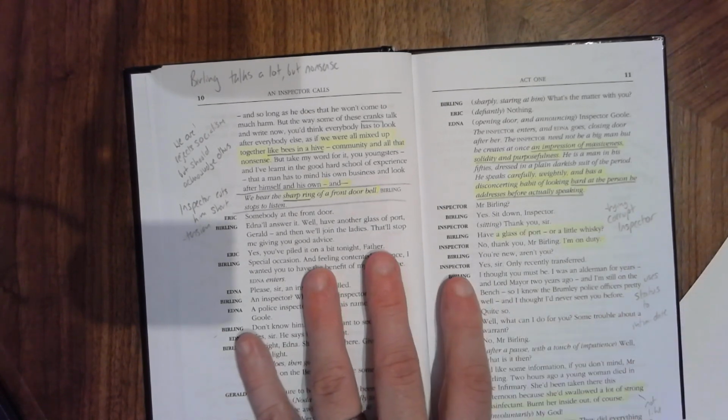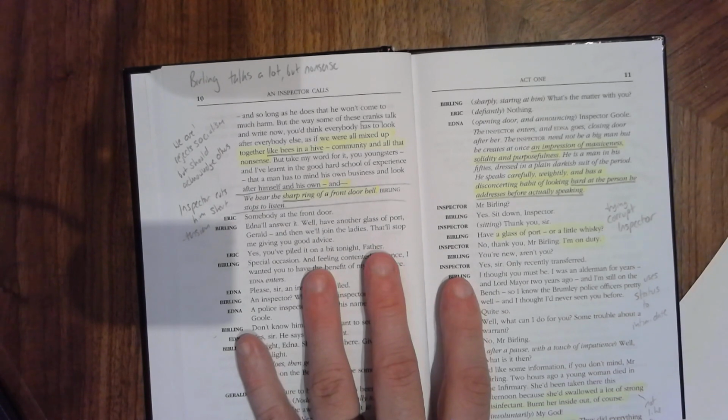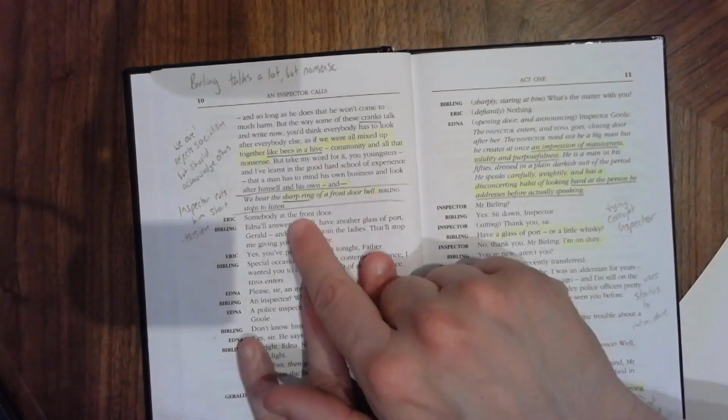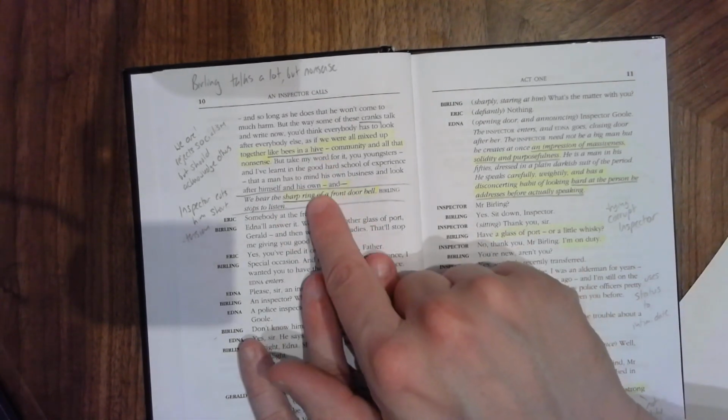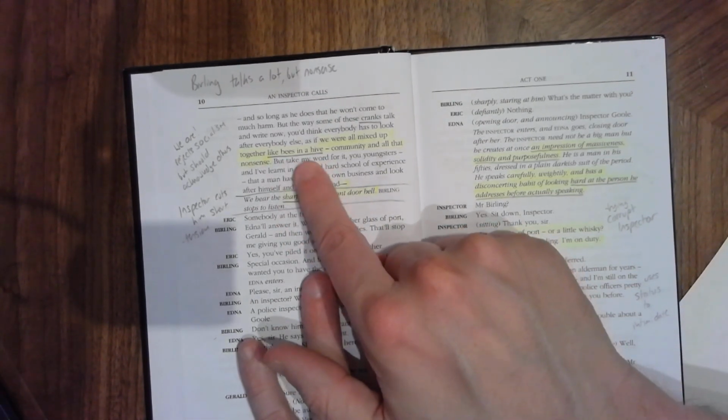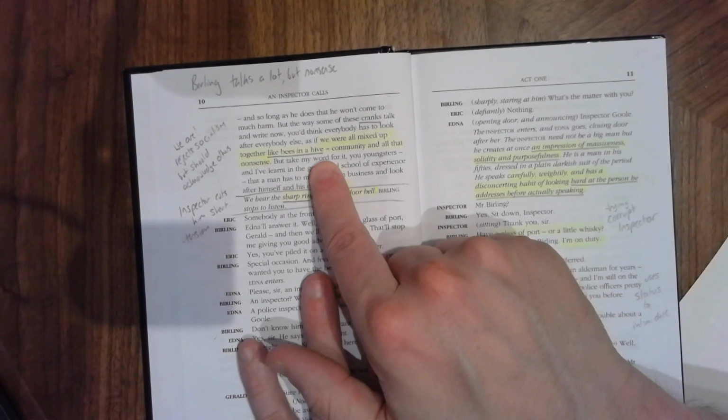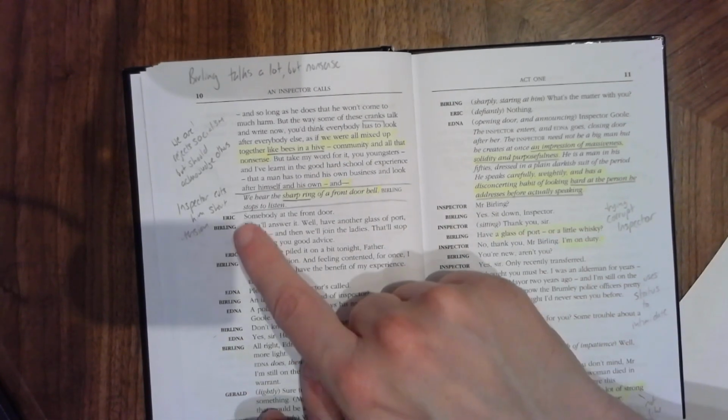Teachers and students, we're all, whether we like it or not, connected. The person I'm driving to work behind or in front of, we're all mixed together, whether we like it or not. And while he's giving this speech about a man having to look after his own, and we're not mixed together like bees in a hive, that's what Birling's trying to say. The inspector cuts him short.